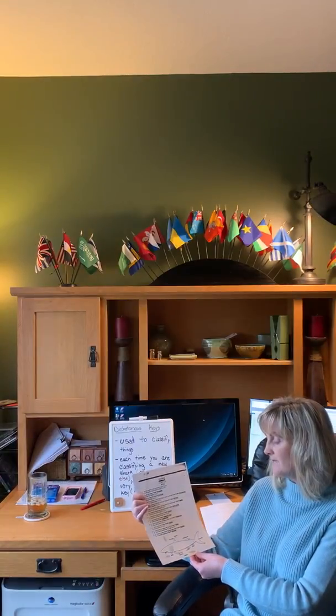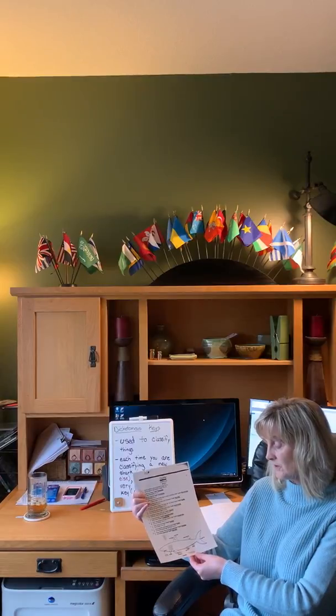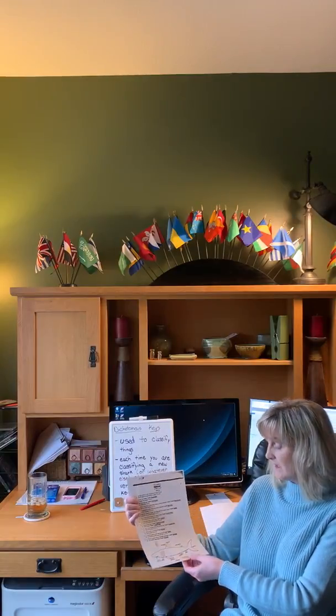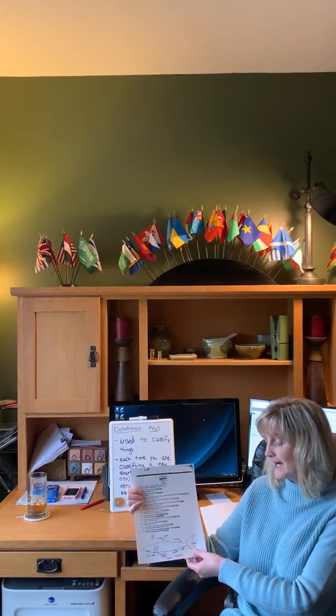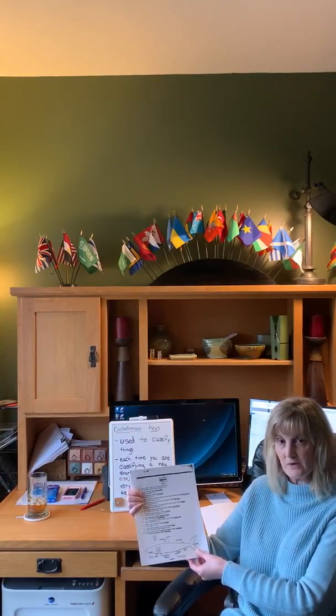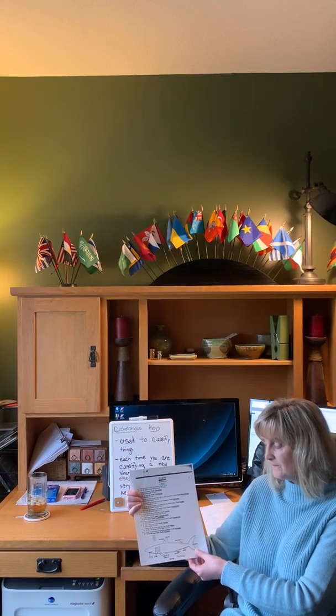Any fin that's on the back of the shark's body is called a dorsal fin. Some sharks have 1 of those, some have 2, some don't have any. Any fin at the back end of the body, what most of us would call a tail, is actually called a caudal fin. Caudal in Latin means tail.